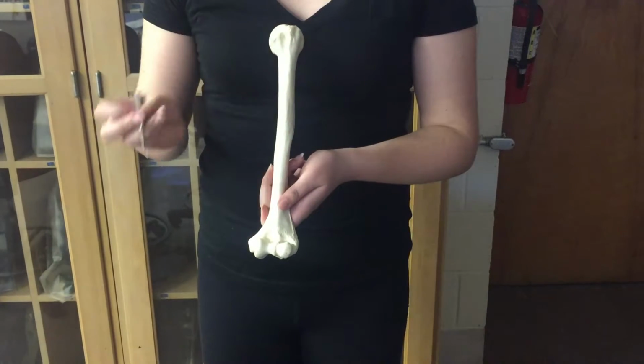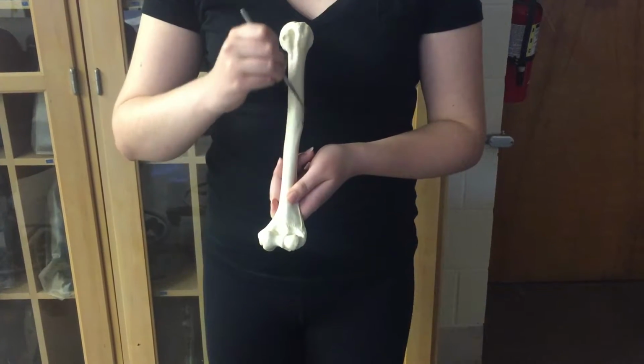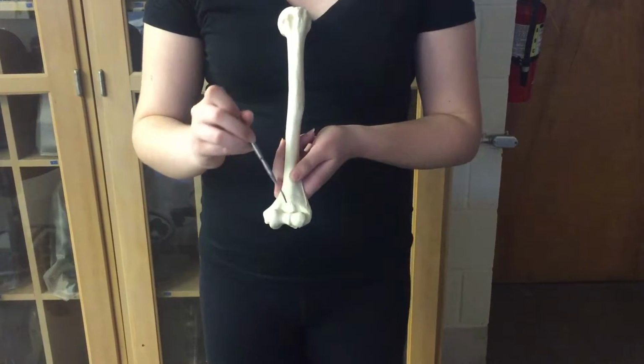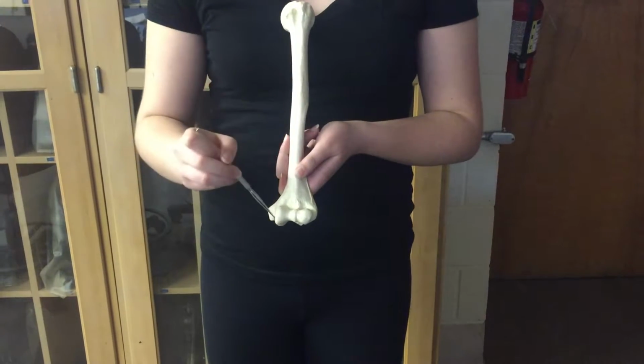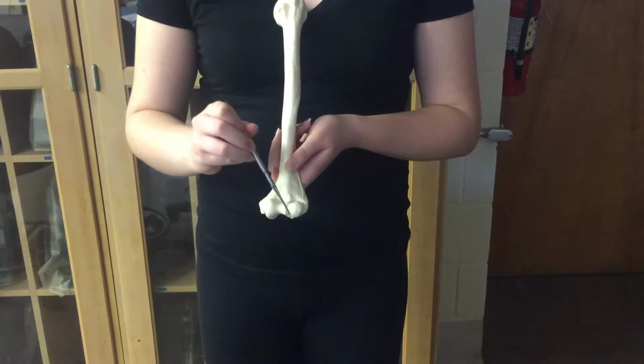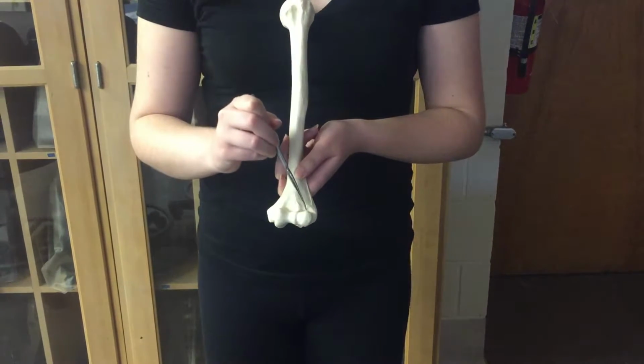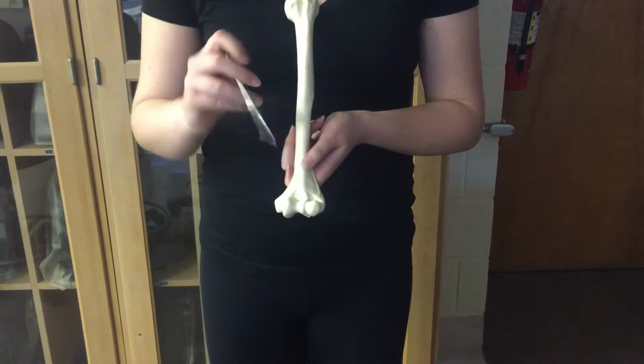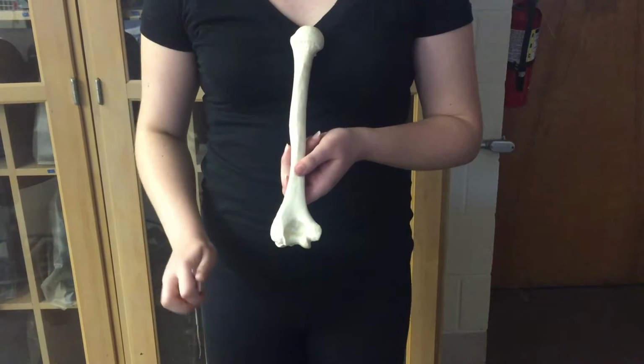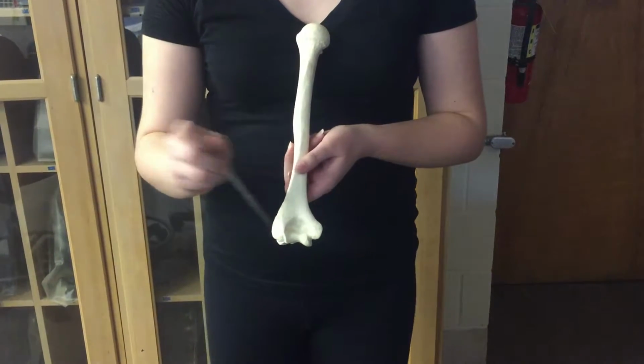On the lateral side of the humerus is the deltoid tuberosity. You also have your lateral epicondyle and your medial epicondyle. This is the capitulum and this is the trochlea. You also have the radial fossa and the coronoid fossa. On the posterior side of the humerus, you have the olecranon fossa.